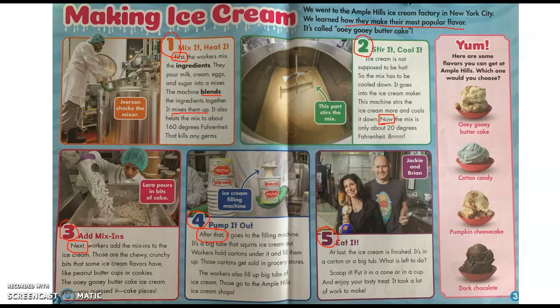All right, step 5. At last, the ice cream is finished. It's in a carton or a big tub. What is left to do? Scoop it, put it in a cone or in a cup, and enjoy your tasty treat. It took a lot of work to make. So I'm seeing the words at last, and that tells me that this is the last step.